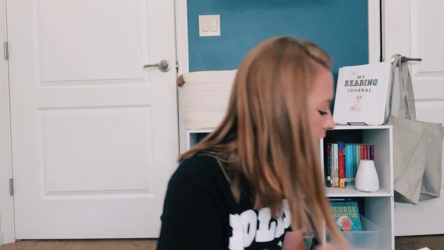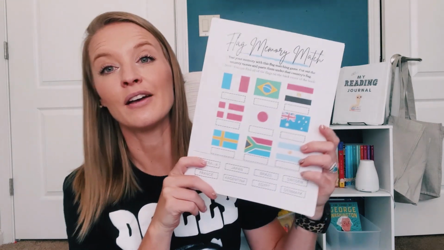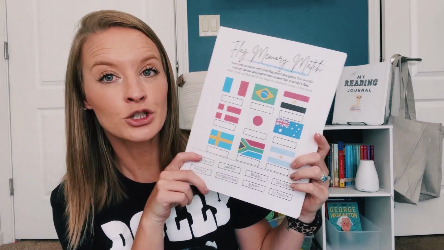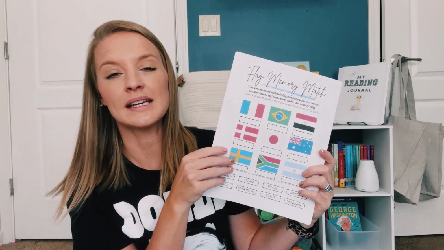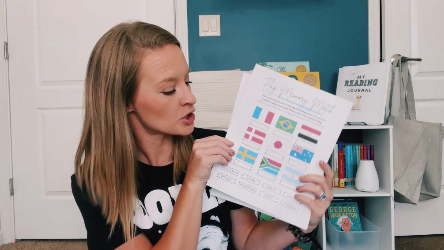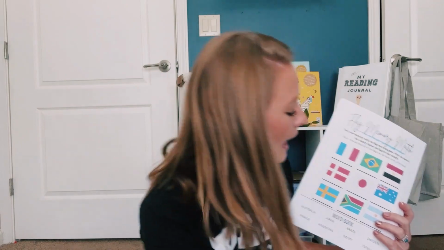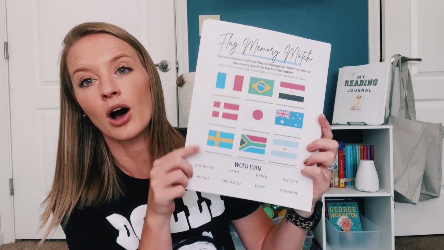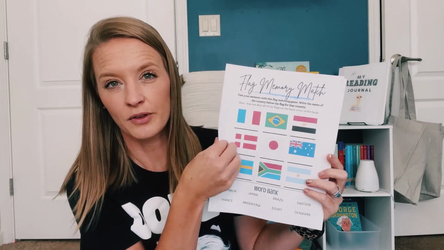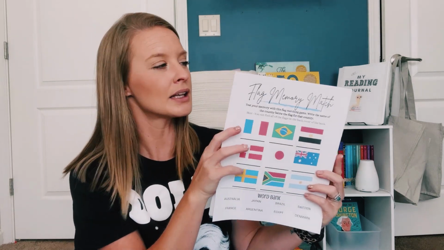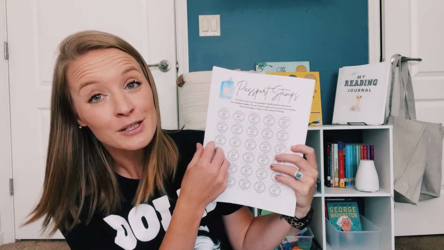Okay, and then we have a flag memory match. So with this one, it's very simple. This one is a cut and paste option as well as a fill in the blank option, but still giving the word map because of the spelling of countries and things like that, just to make it a little bit easier for them. Then your next thing that I am so excited about is passport stamps.